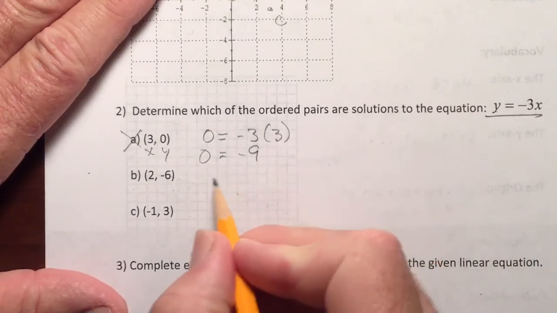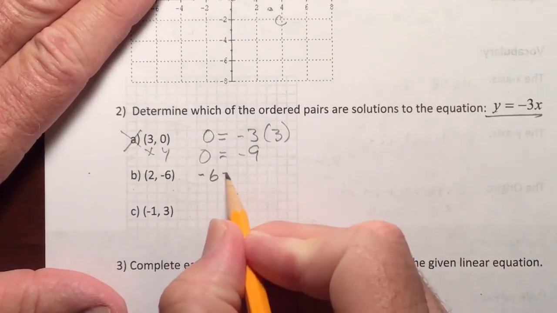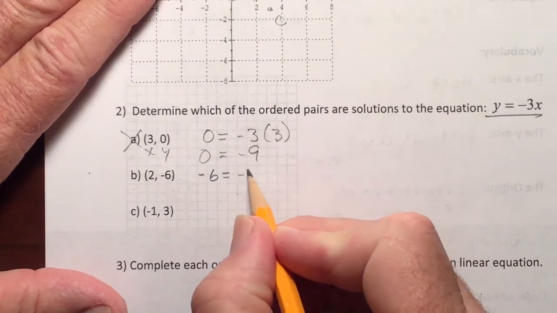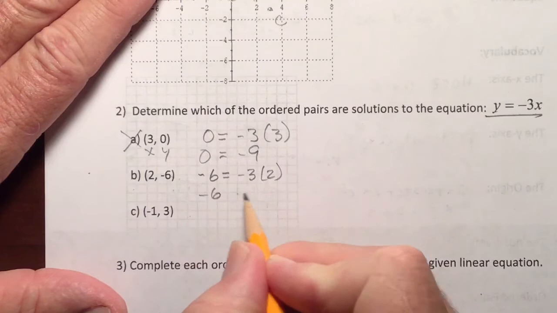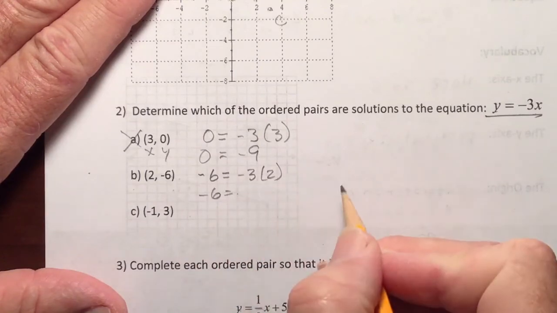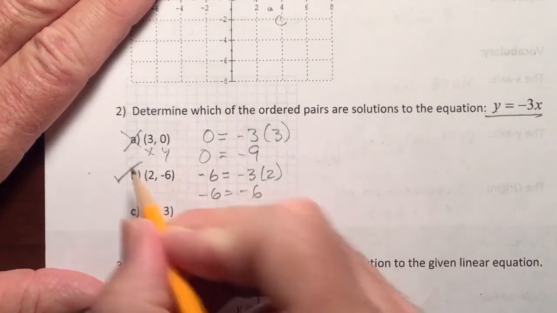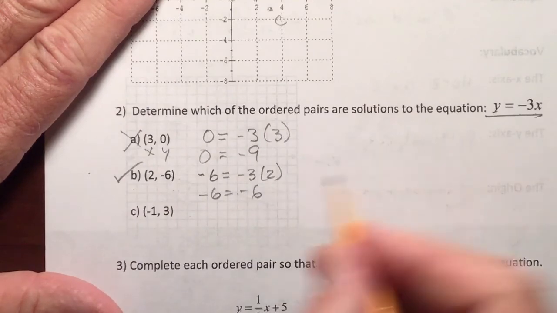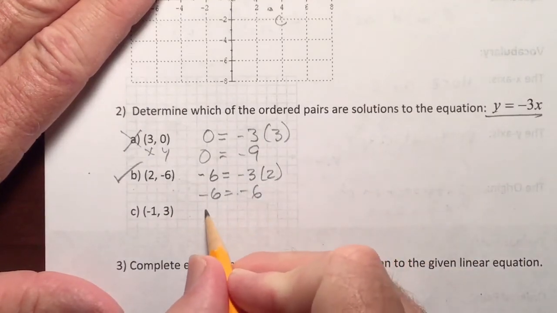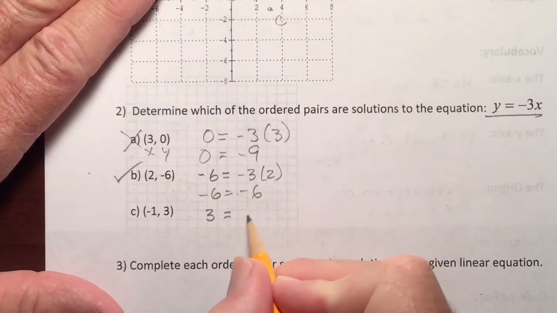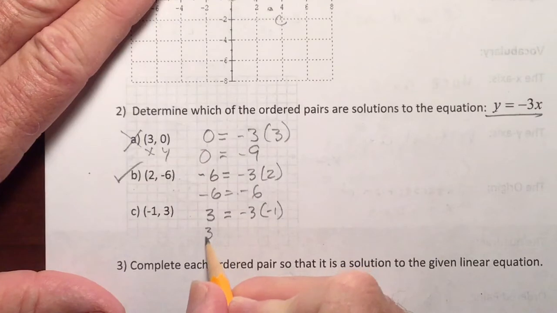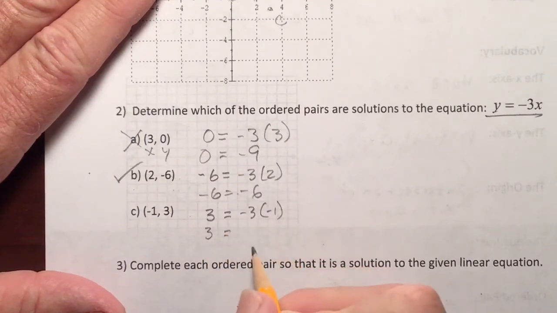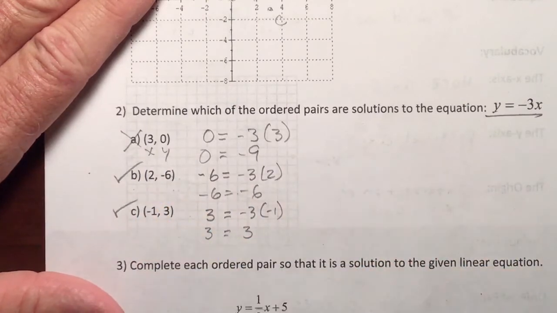Okay, we'll put in negative 6 for y, and we'll put in 2 for x. So this is going to get negative 6 is equal to negative 3 times 2, which is negative 6. So, hey, that works. And the next one, same thing. You put in 3 for y and negative 1 for x. Do the math. 3 is equal to negative 3 times negative 1, which gives you positive 3. So check. So these two are solutions.